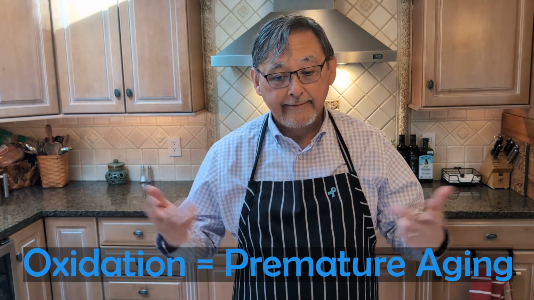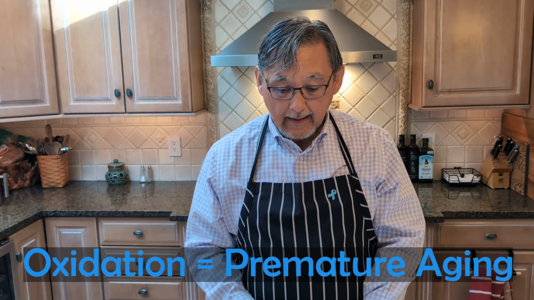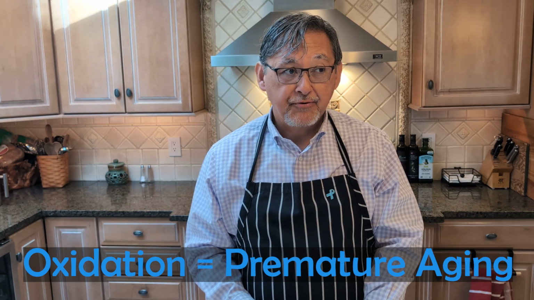What's happening there is that they're getting attacked by oxygen, and it's a process called, naturally, oxidation. And oxidation is premature aging. So really what's happening is oxygen is hitting the exposed part of the apple and causing it to age prematurely. But we also know that if we have a guacamole, how can we keep it from turning brown?